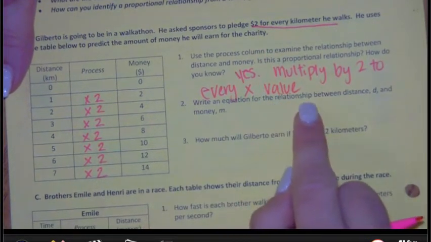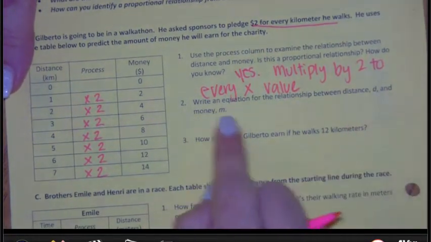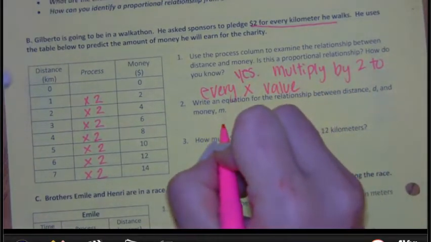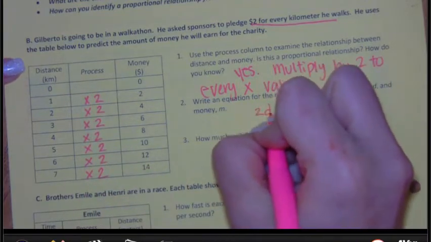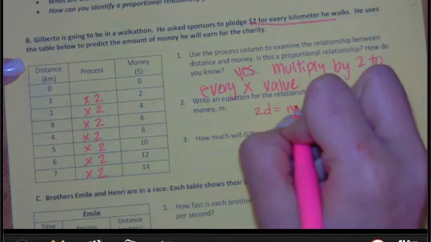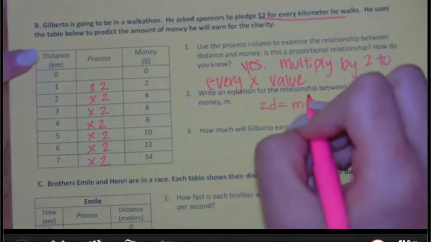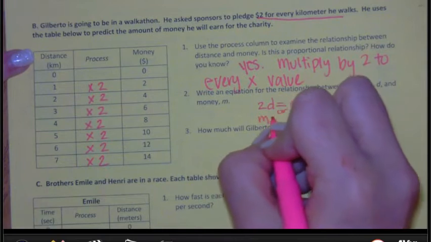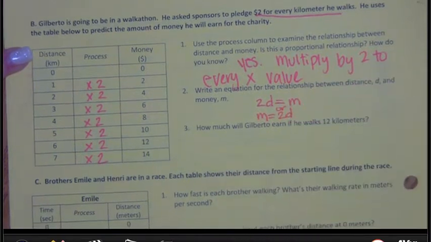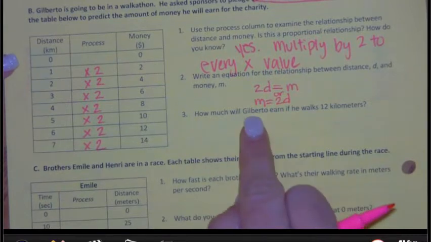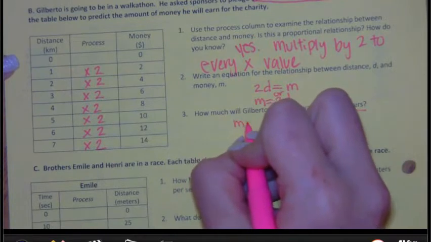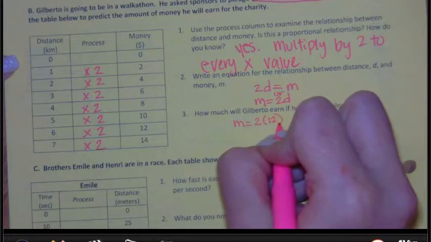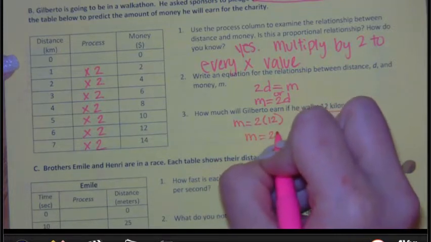Okay, so write an equation for the relationship between distance d and money m. For every distance I'm going to multiply by 2. So I'm going to do 2d, and this is equal to the amount of money that I earn. Or you can write it as money is equal to 2d. So how much will Gilberto earn if he walks 12 kilometers? I'm going to take 12, plug it in for d, so 2 times 12, and I'm going to get $24.